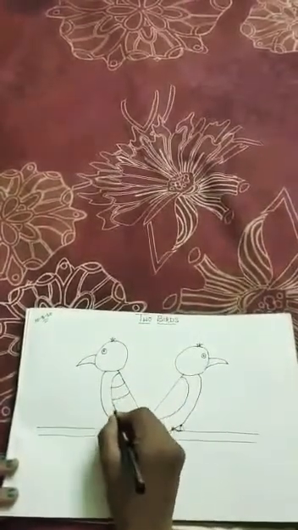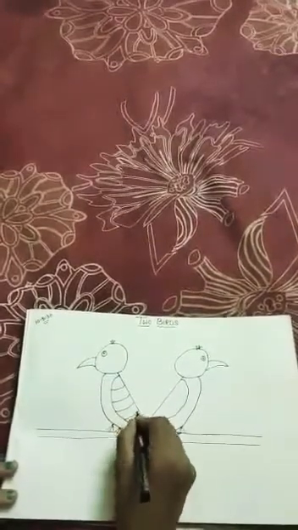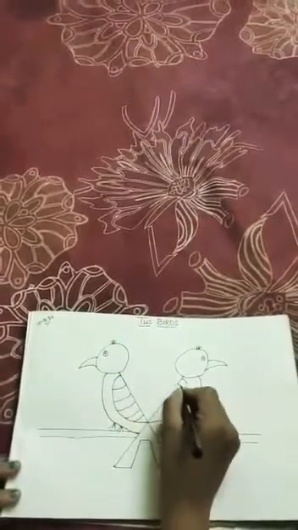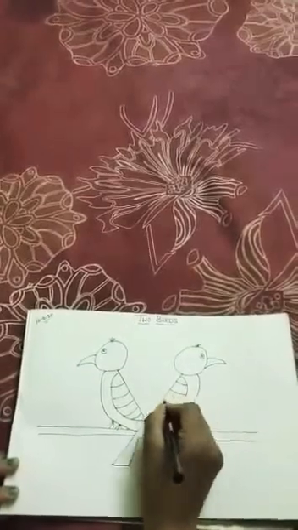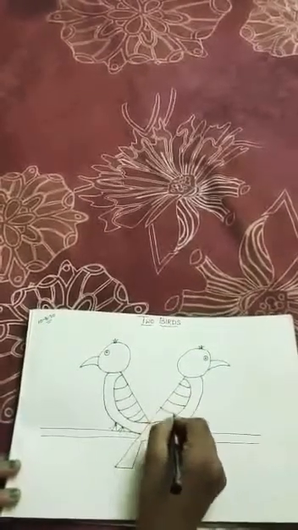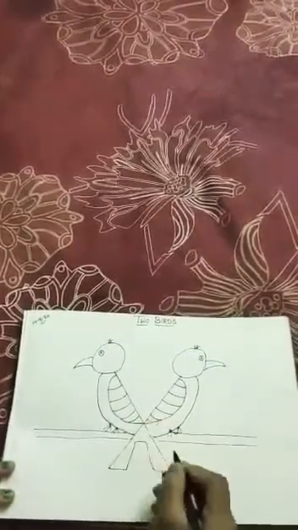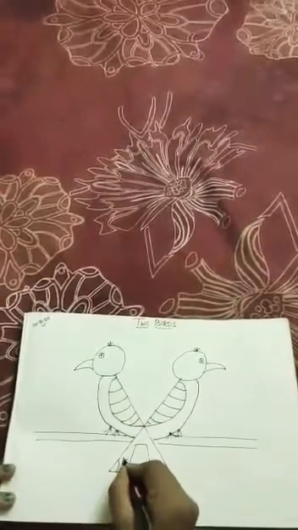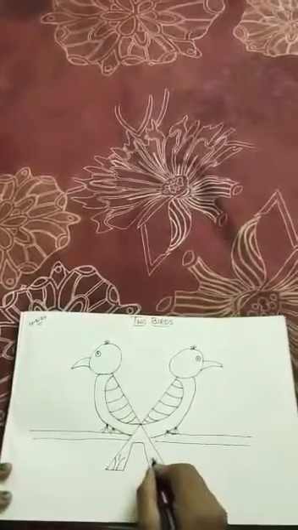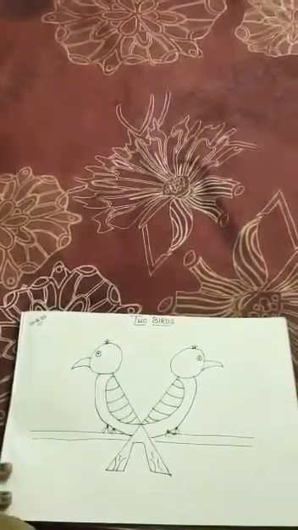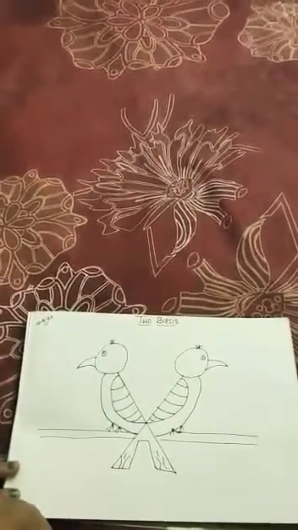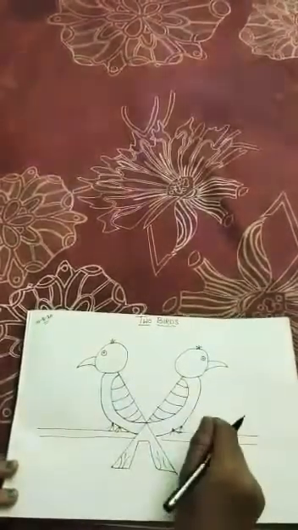Here you can do the designs of the wings, and here also. Okay, see? Over, children. Now see, so beautifully we have drawn two birds, isn't it?